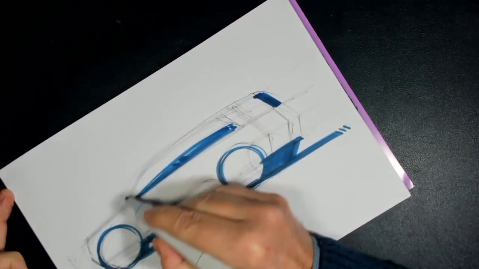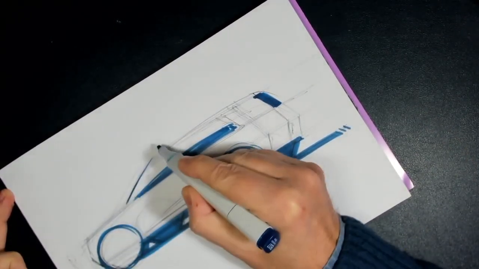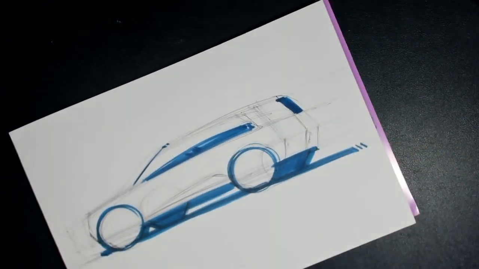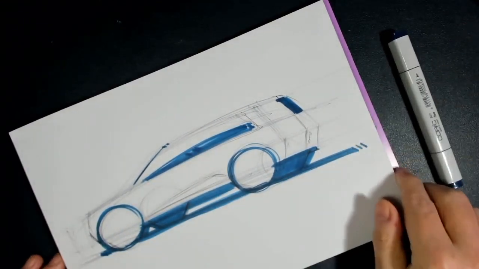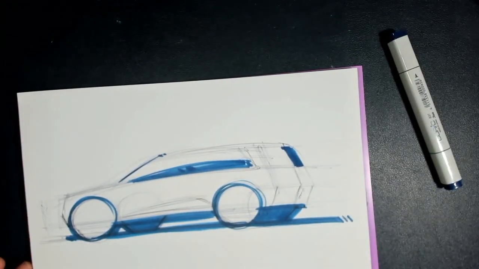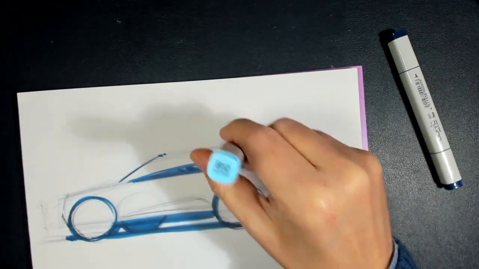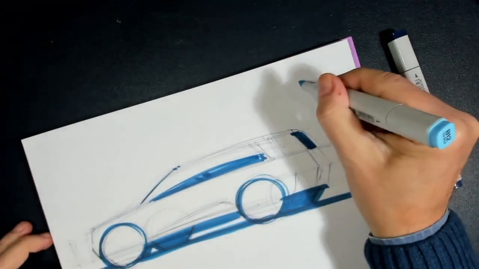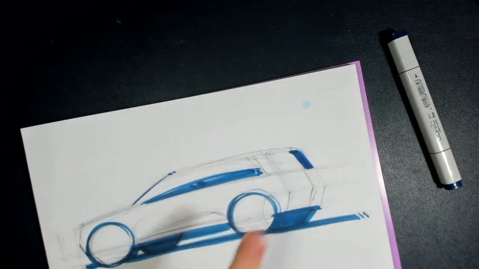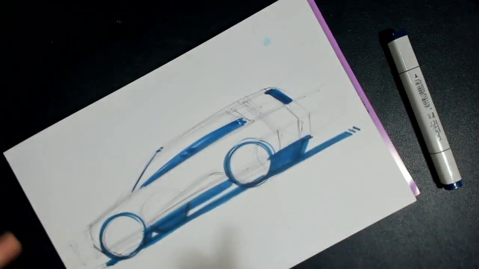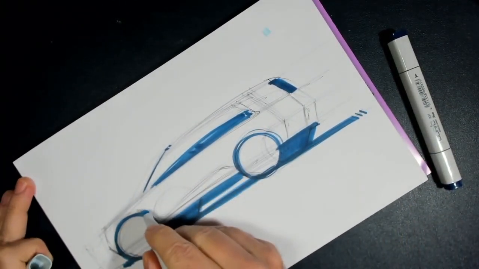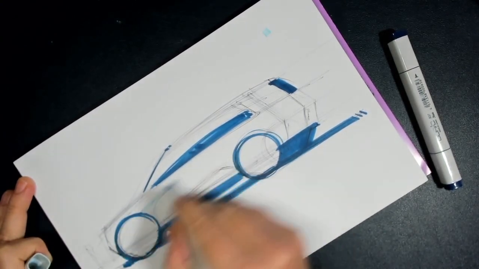Here we have our windshield. So we put just the line there, okay? Then I will take a light blue like this one, a B12. Before I do it, I just check how light it is. You see, I always check. And I will make my side reflection.